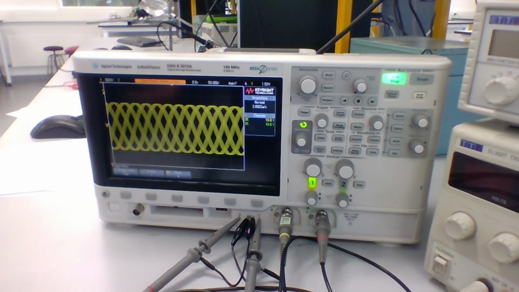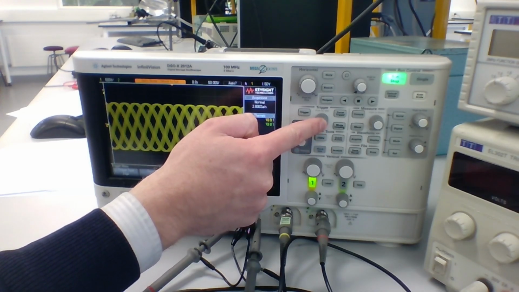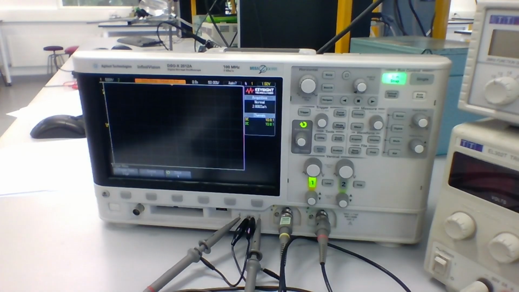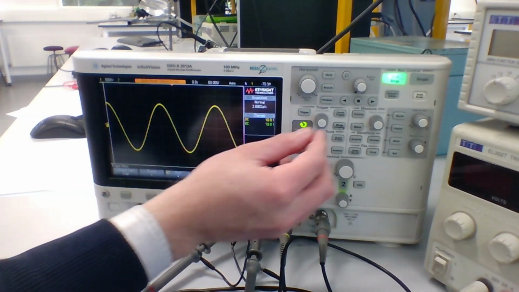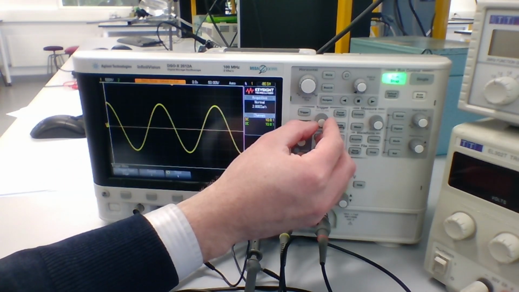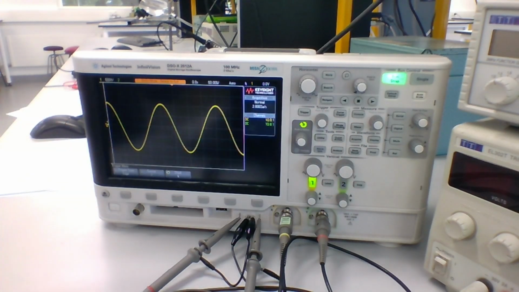Okay. What I'm going to do is press the trigger level knob to reset the trigger to be on the middle of the screen at 50%. When I do that, we go back to our nice waveform from before. So now we're back in triggering range again.